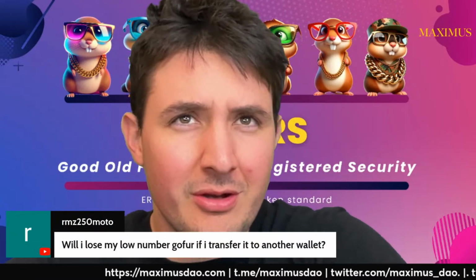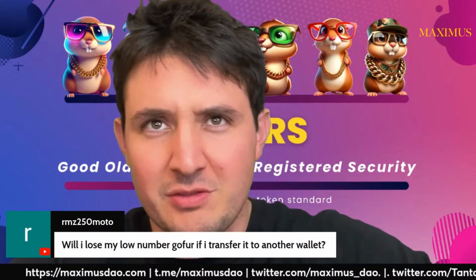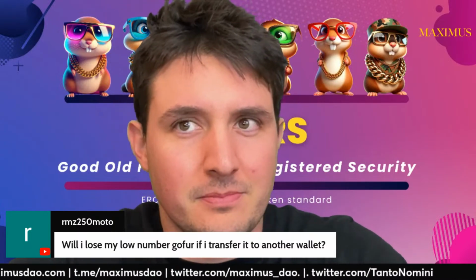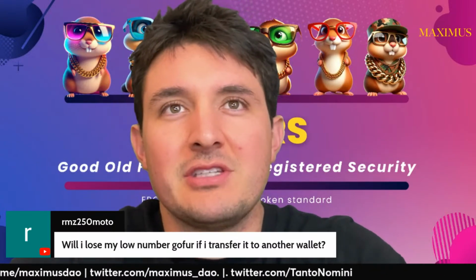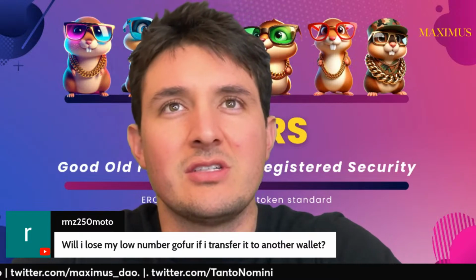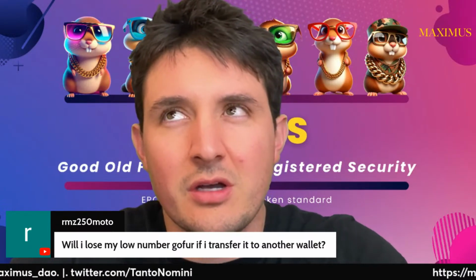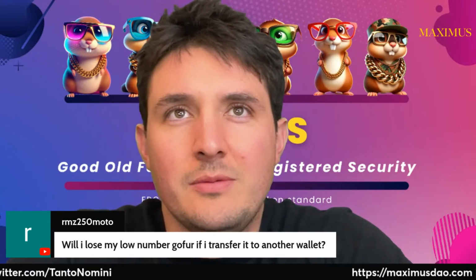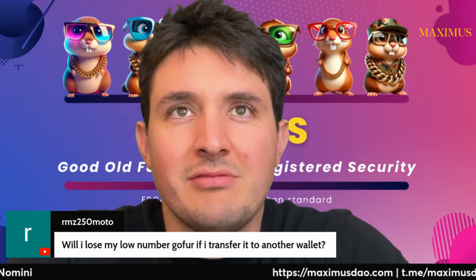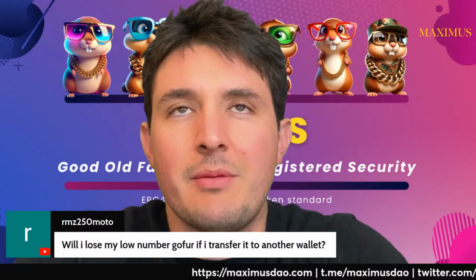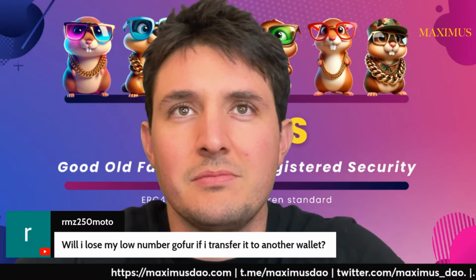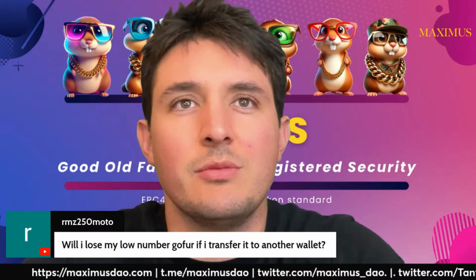Well, I'll use my low number Gopher card. Transfer to another wallet. If you send it as an NFT, you won't. If you send it as an ERC20, you will. So I'm gonna make a little NFT transfer DApp for the Gophers. So maybe just sit tight. Don't be in a rush. You don't need to move it right now.